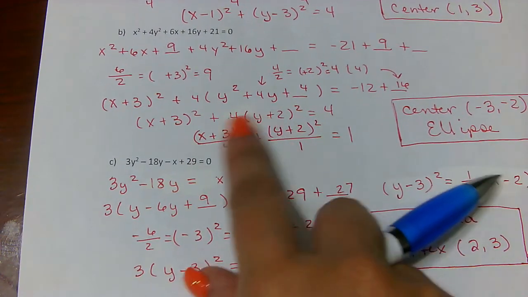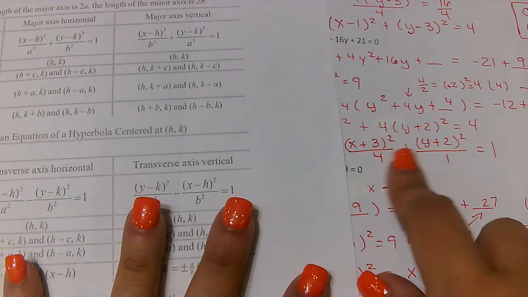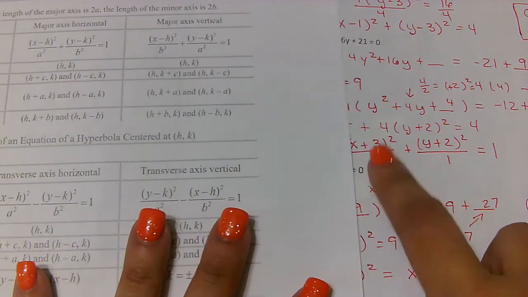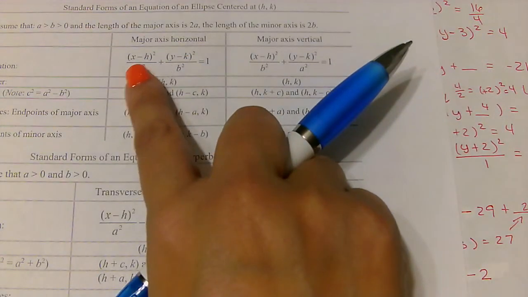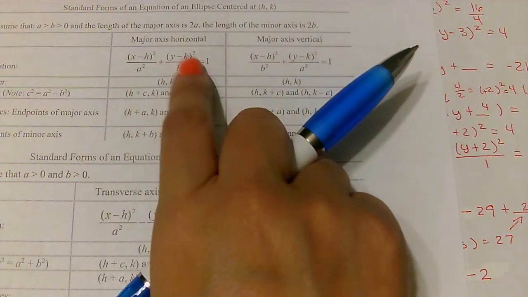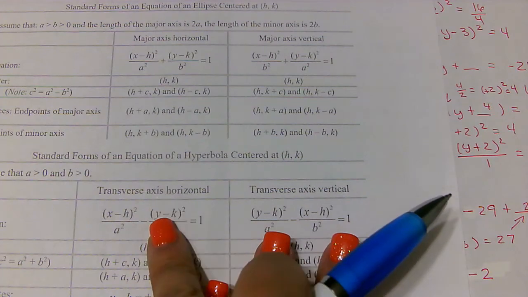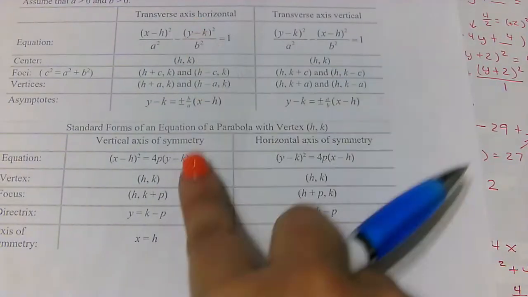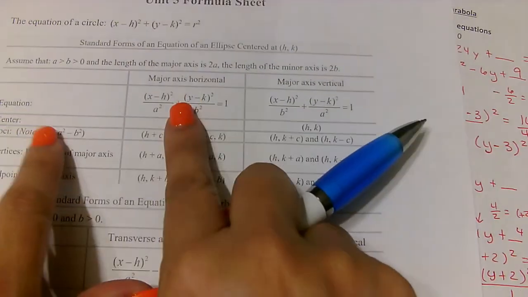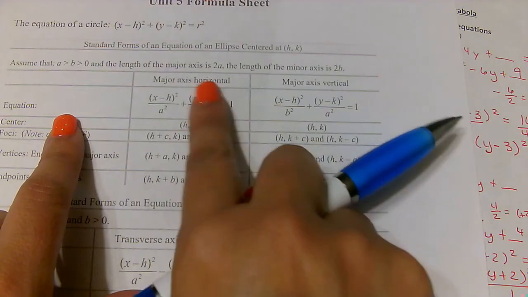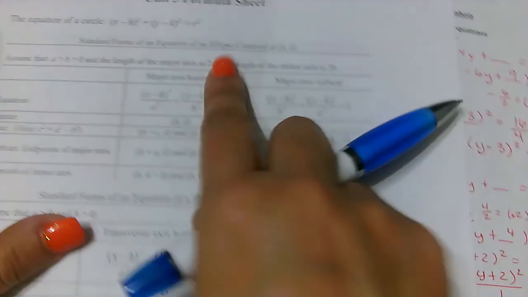The reason I know that this is an ellipse is because you can see here you have a plus sign between these two terms. Here's a negative sign, and then here I have one of the terms being squared while the other one is not. So this is going to be similar to this type of equation here, which means it's an ellipse.